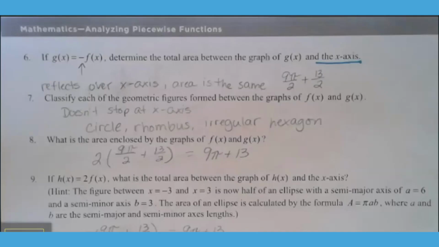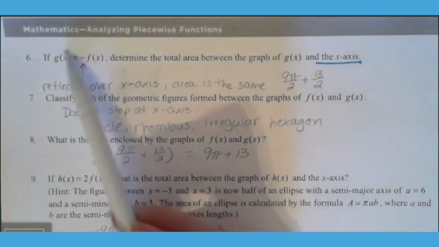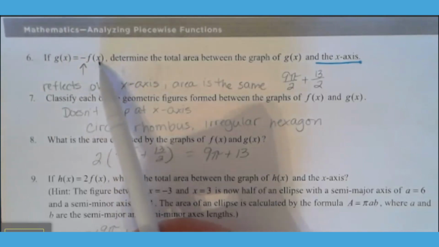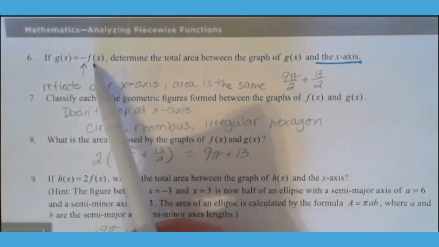We are ready now to start looking at the next portion of our practice where we are moving on to working with a transformation of our f of x function. So what we're looking at on 6 through 8 really focuses on this new function that we're defining, g of x, which is equal to negative f of x. So what we want to look at here is what that negative actually does to our function.